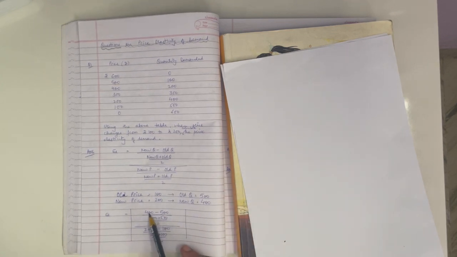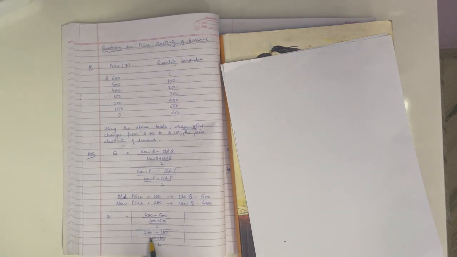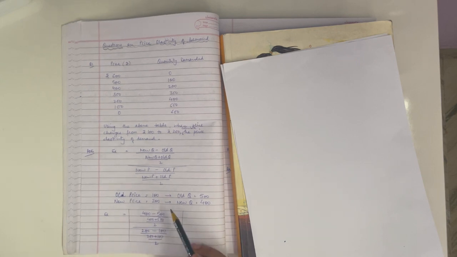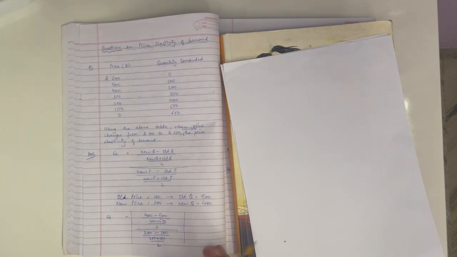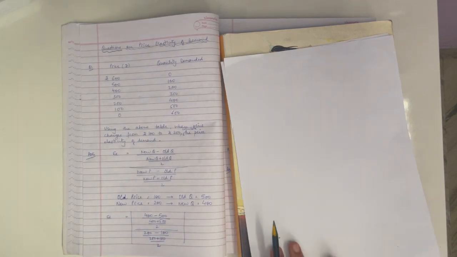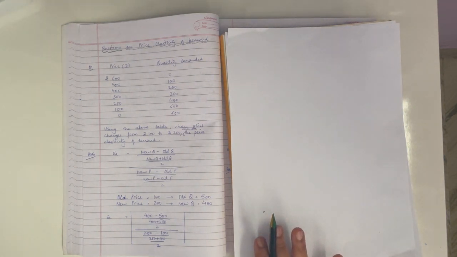So it would be 400 minus 500 divided by 400 plus 500 divided by 2, over 200 minus 100 divided by 200 plus 100 divided by 2. As explained earlier, we always take the absolute value of this because price and quantity demanded are in a negative relationship, an inverse relationship.